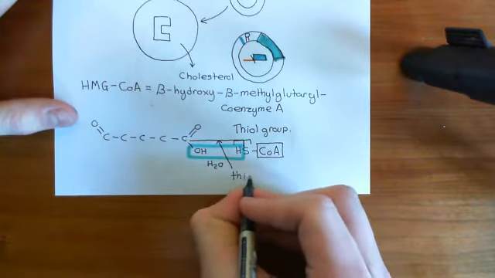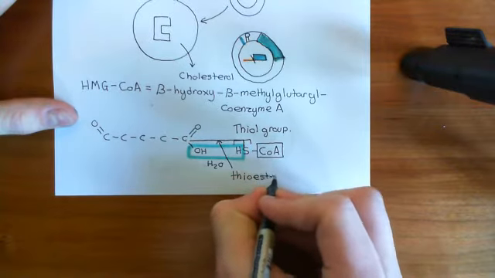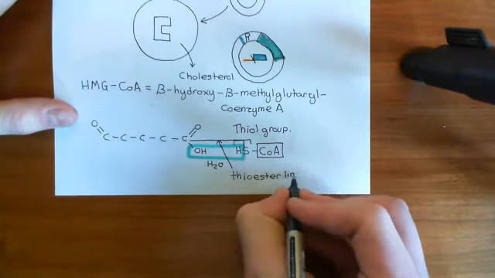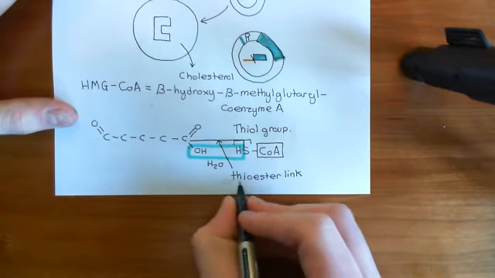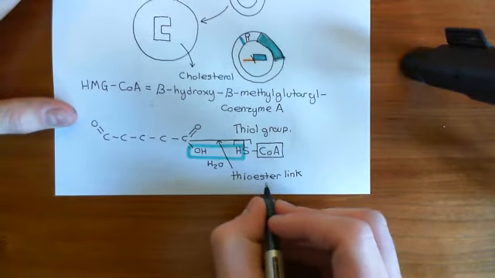That's not called an ester link, but instead it's called a thioester link. Okay, so to draw the parallels between how similar it is to esterification.